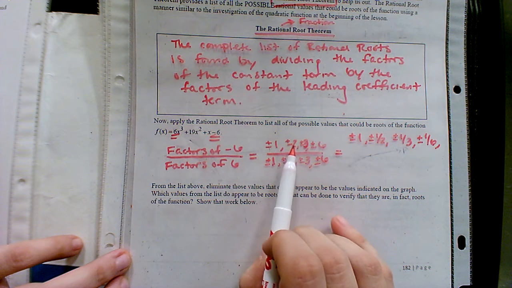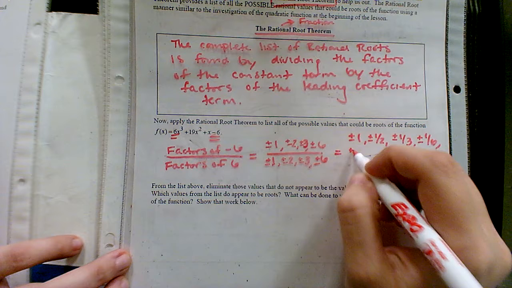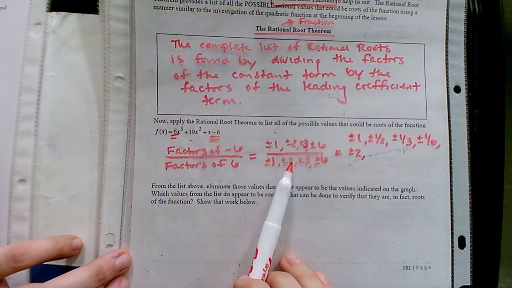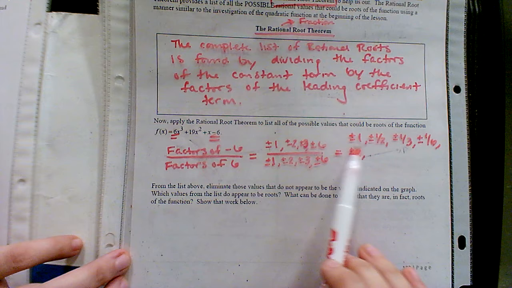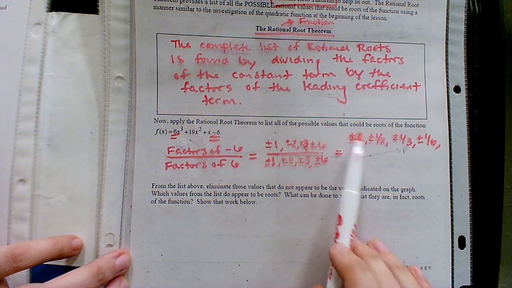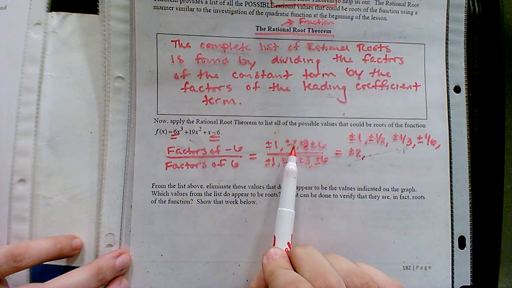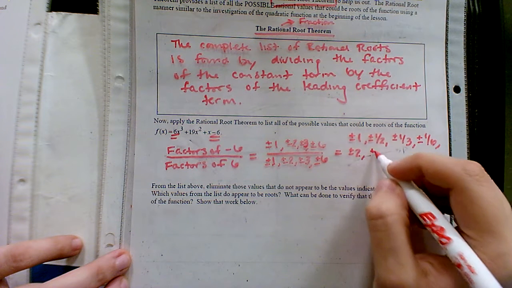Another possibility, if we move on to the next factor of the top, we could have a 2 divided by a 1. Next would be 2 divided by 2, but that reduces to 1, which we already listed, so we're not going to worry about listing it again. If we move on, we would have a 2 divided by a 3.